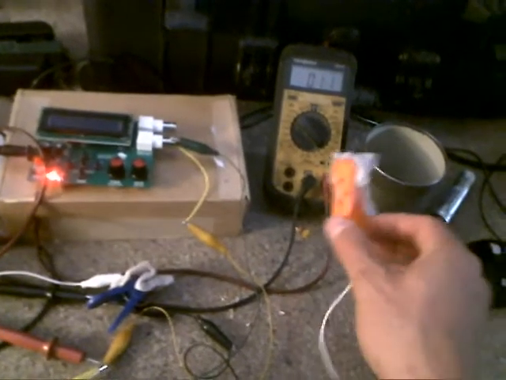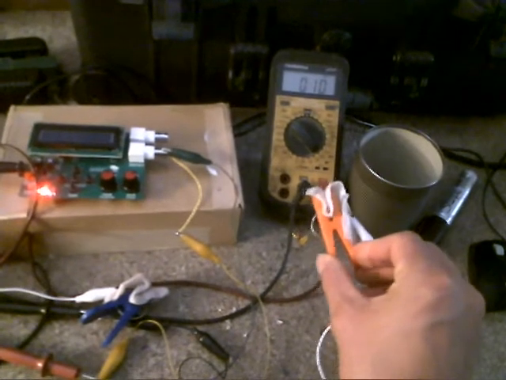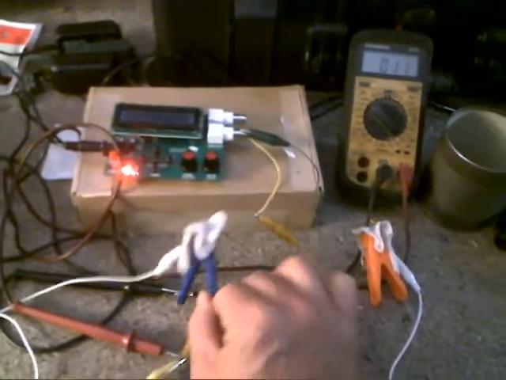What this does is these will clip onto your earlobe. This clips onto one earlobe. This clips onto the other earlobe.